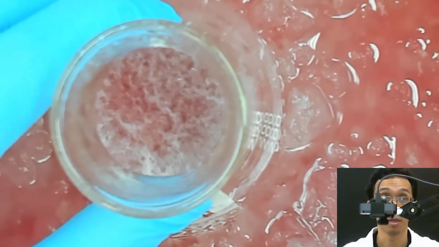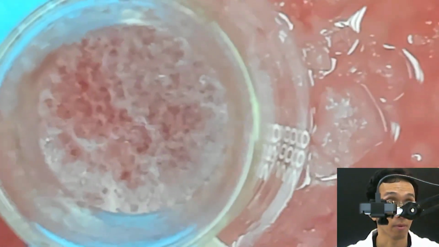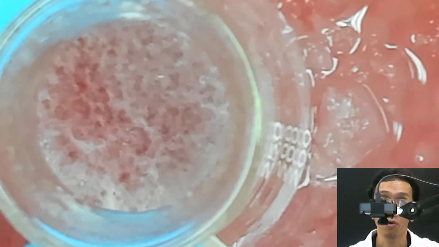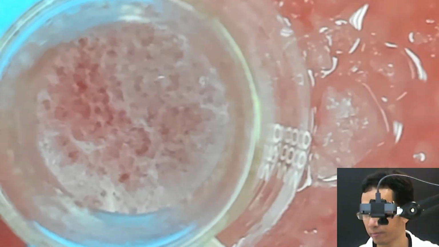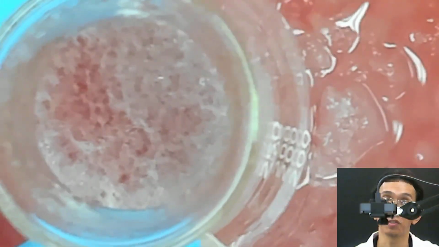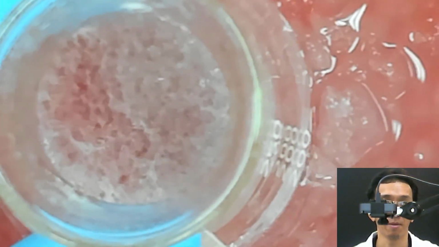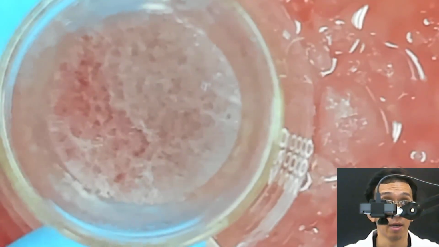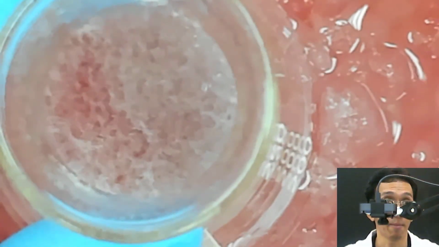But finished. You see the structure is a little bit different. There are some needles, but it's not a definite structure. It's more robust, more hairy. I cannot focus it better because this is the best focus I can do with my webcam.